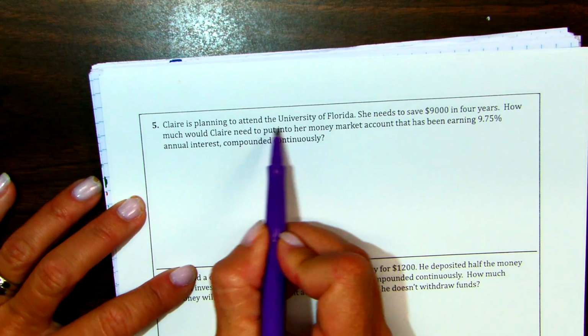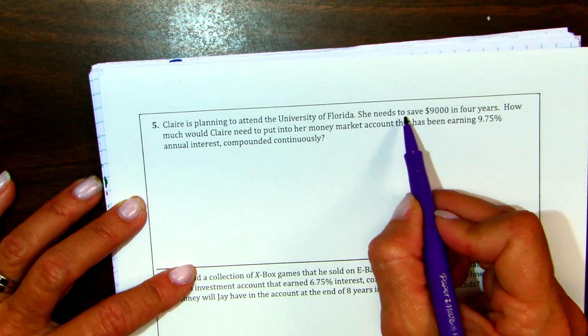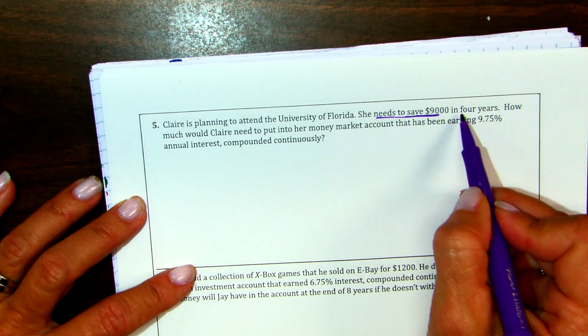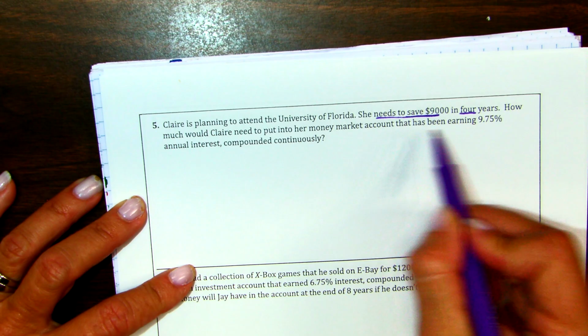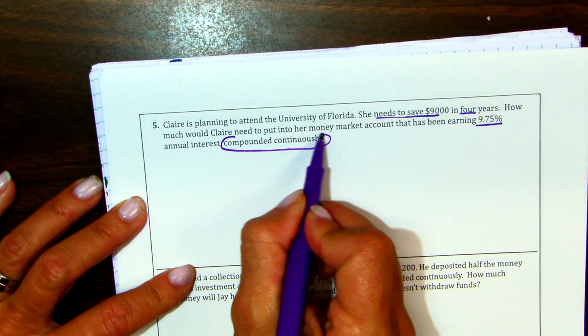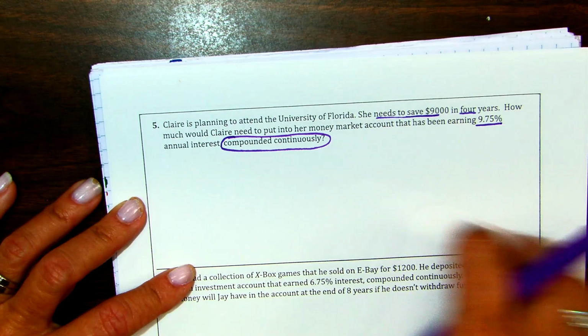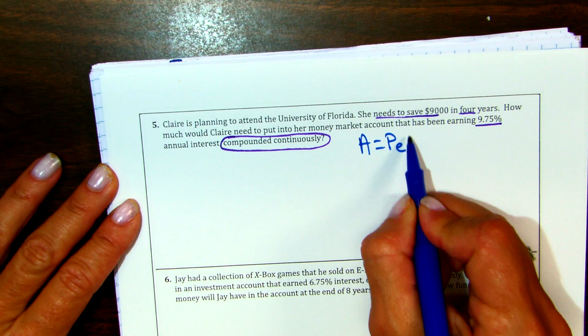Claire is planning to attend the University of Florida. I'm going to start underlining things that I think are important. She needs to save $9,000 in 4 years. How much would Claire need to put into her money market account that has been earning 9.75% annual interest? There she is. I see that. I go, oh, I know that formula. That's the PERT formula.